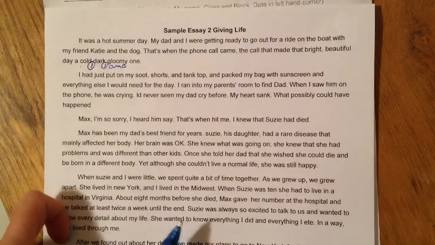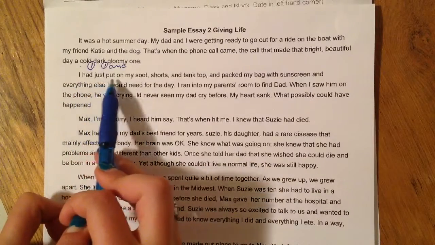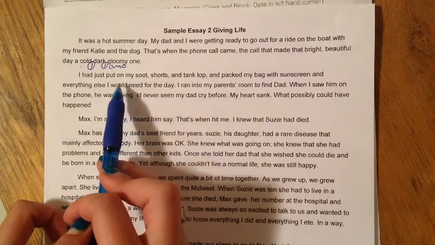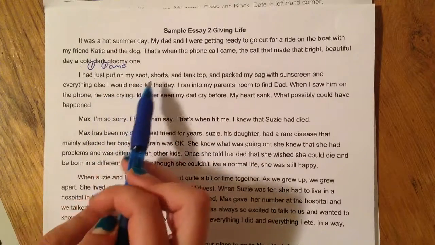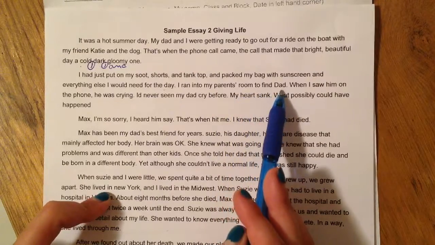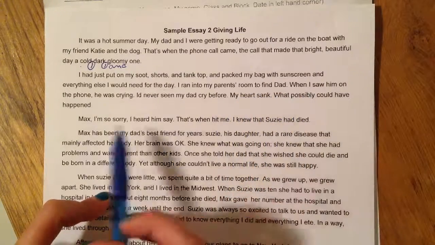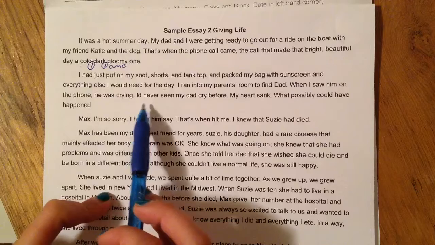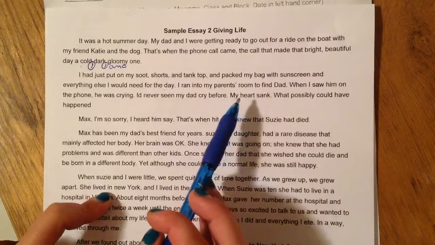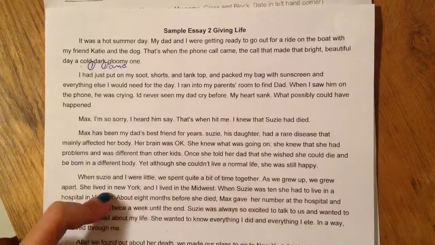Okay? I had just put on my suit, shorts, and tank top and packed my bag with sunscreen and everything else I would need for the day. I ran to my parents' room to find my dad. When I saw him on the phone, he was crying. I'd never seen my dad cry before. My heart sank. What possibly could have happened?